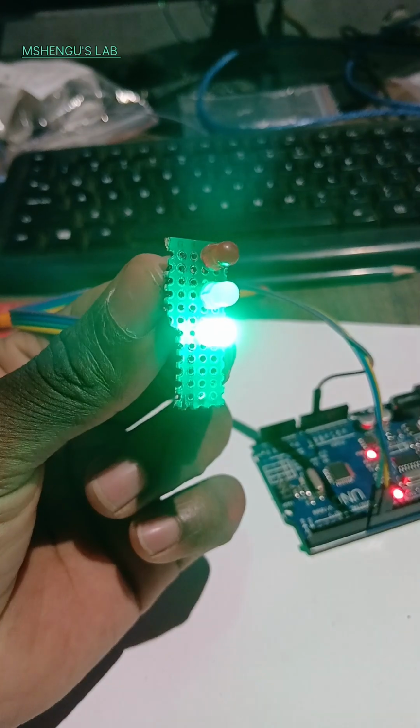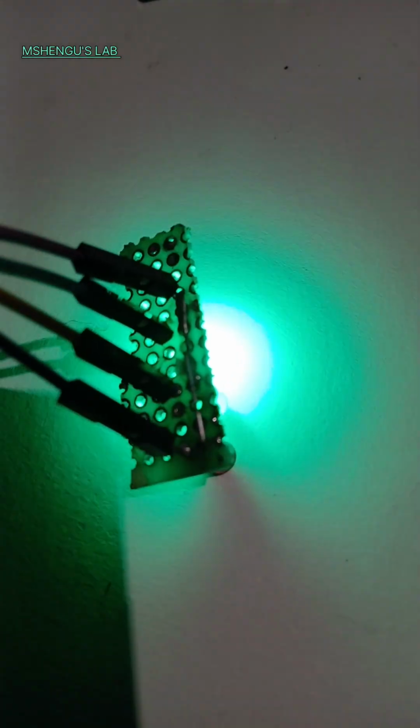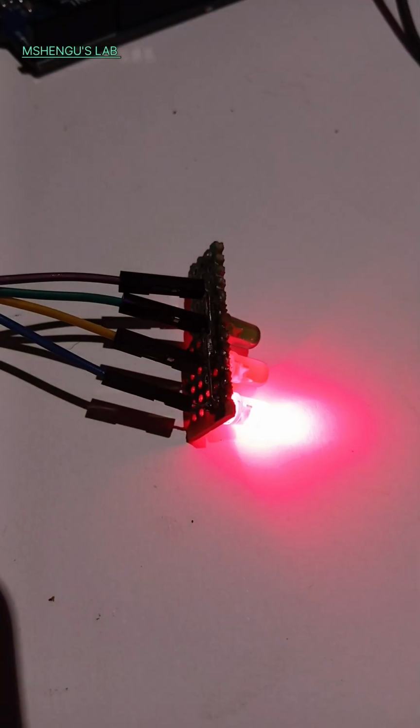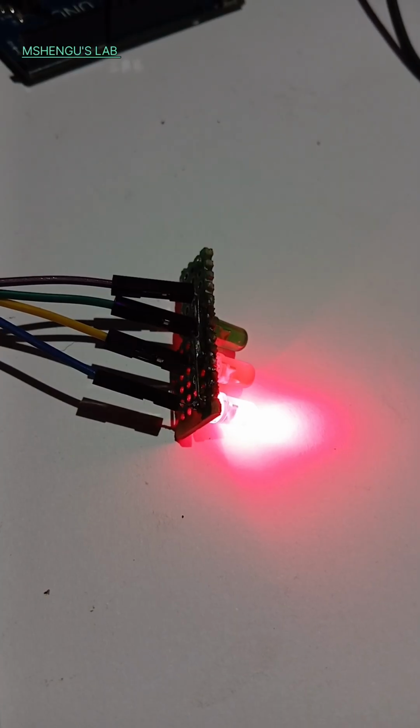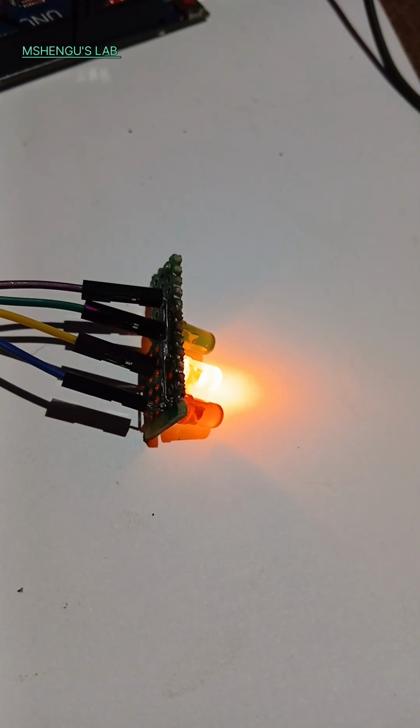So the green LED is turning on, the red LED is turning on, and what I did is solder the ground pins on the perf board, and the positive pins I left free, without contacting each other, so that I can connect the jumper pins directly onto them and to the microcontroller.